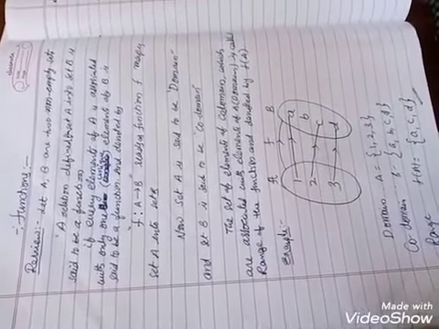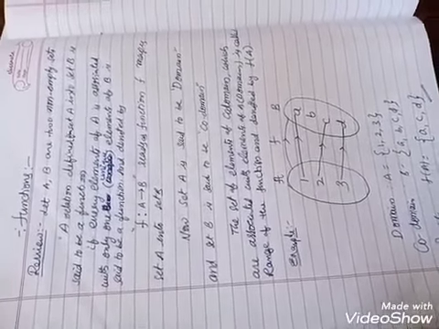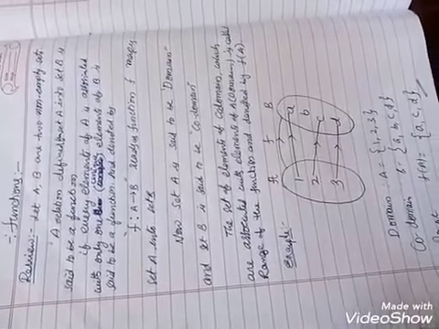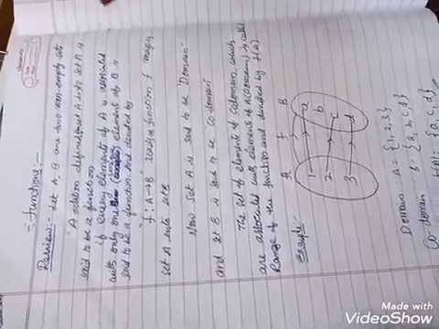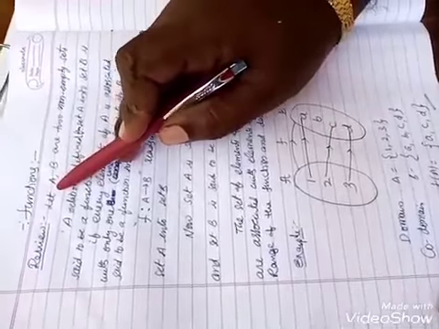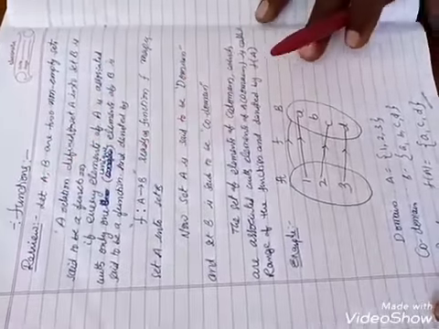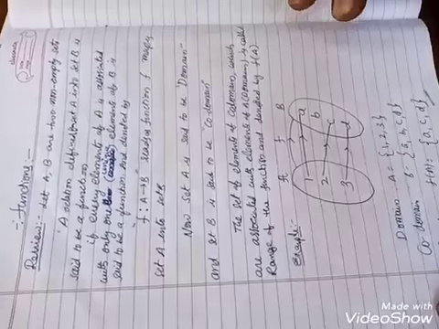Before starting the functions, as in the previous lesson, we should review what we completed in the first year. We should know the definition of the function. Without knowing the definition of the function, we cannot move further. Now, what is a function?